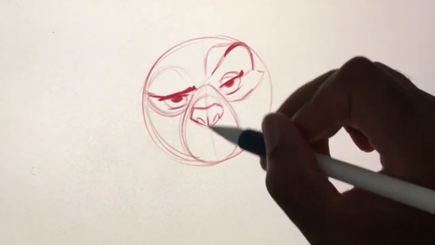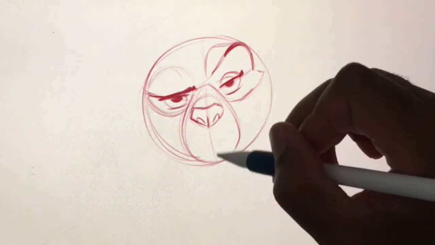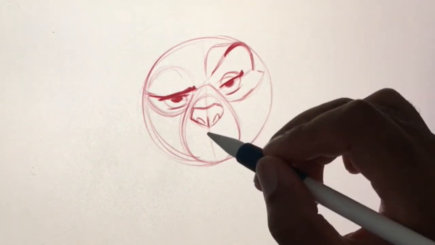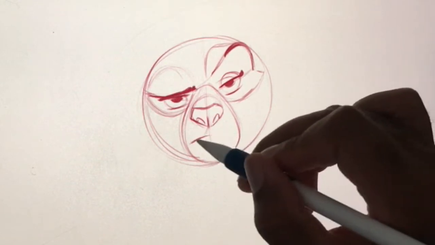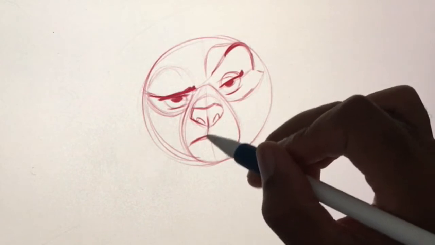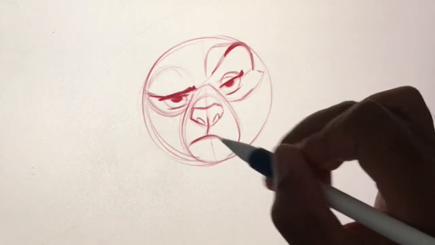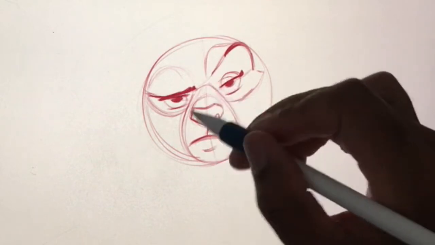I'll use that as the center line. And you can go off the center line if you really want to, just to give him some personality. Make the little lip here.